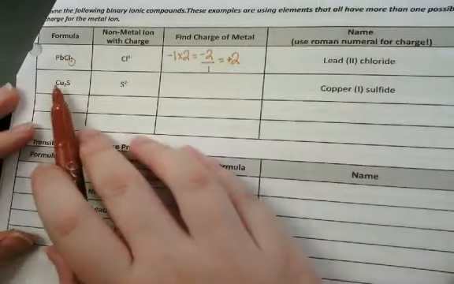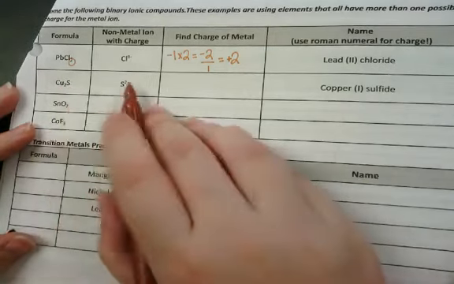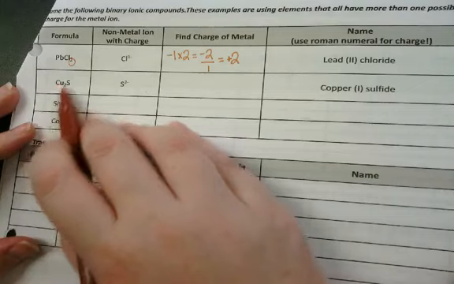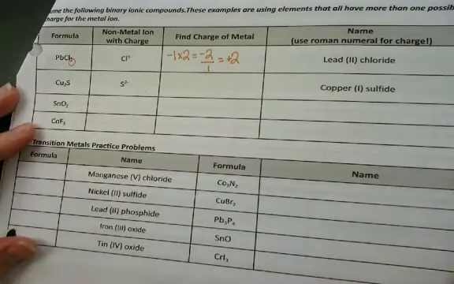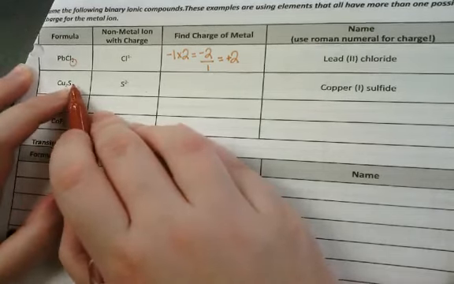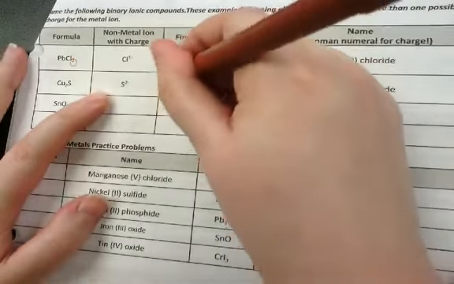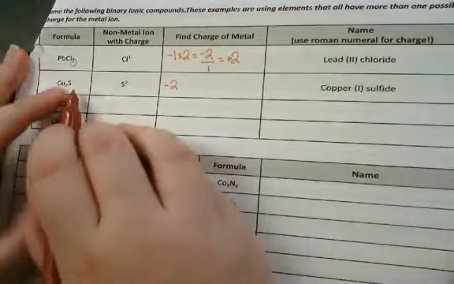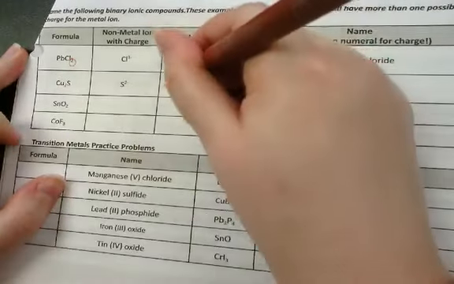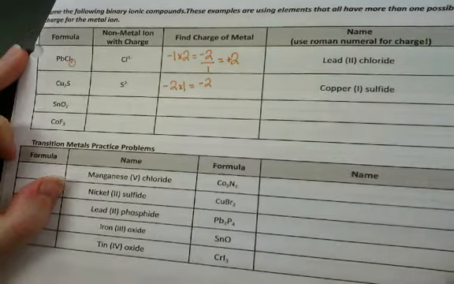Looking at the next one, it's Cu2S. We don't know what the charge for copper is. Copper is a transition metal, so we have no clue. So what we're going to do is look at the charge of our sulfur, because we know that never changes. The charge of our sulfur is -2. How many sulfurs do I have? Well, I've got 1 sulfur. So that means my total negative charge is -2.